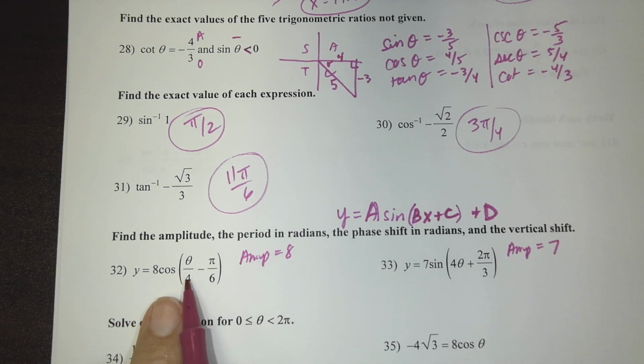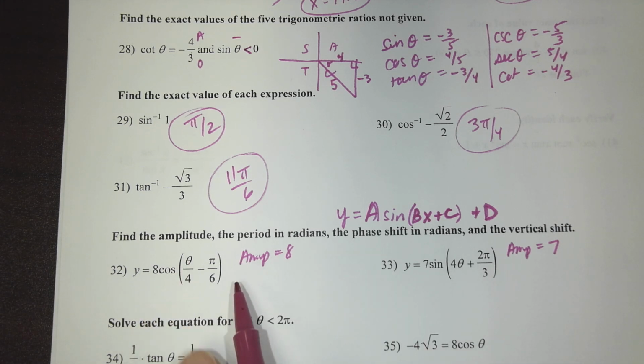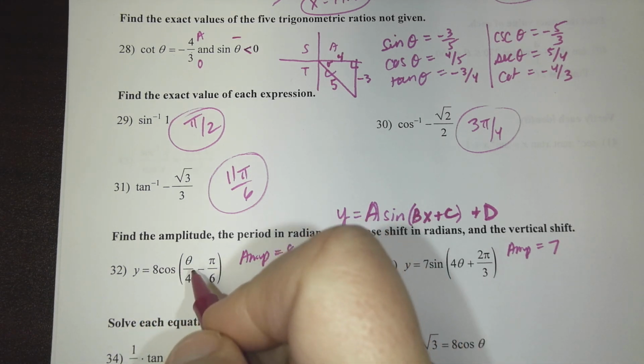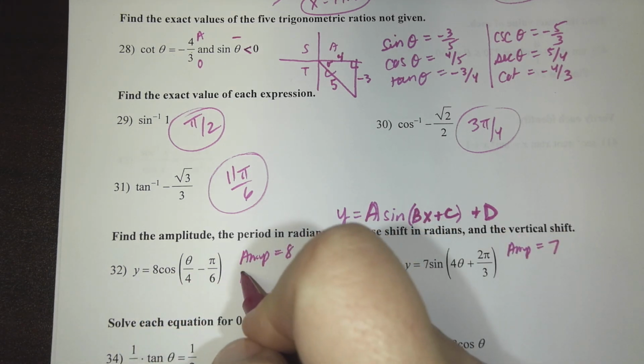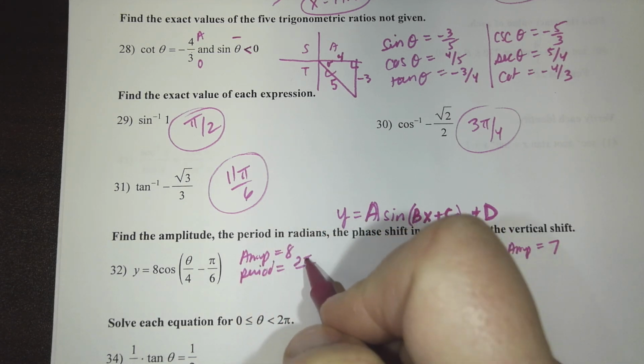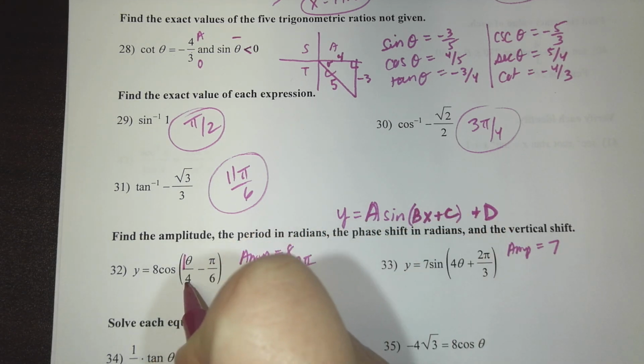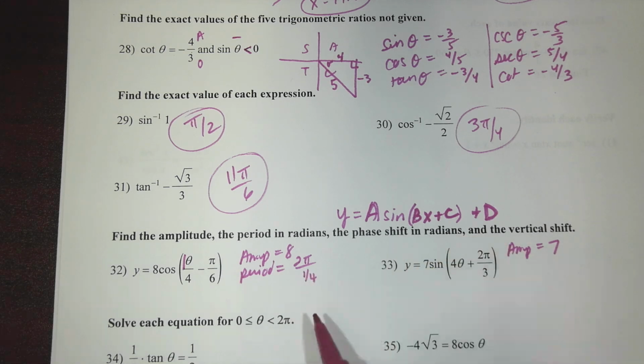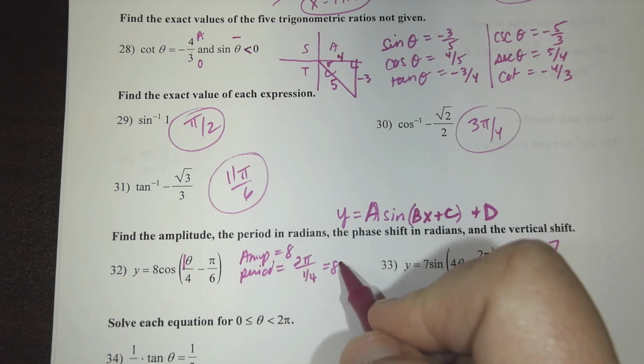The number in front of theta helps you find the period. You just divide 2 pi by that number. The number in front of this is 1/4, and 2 pi divided by 1/4 is actually 8 pi.